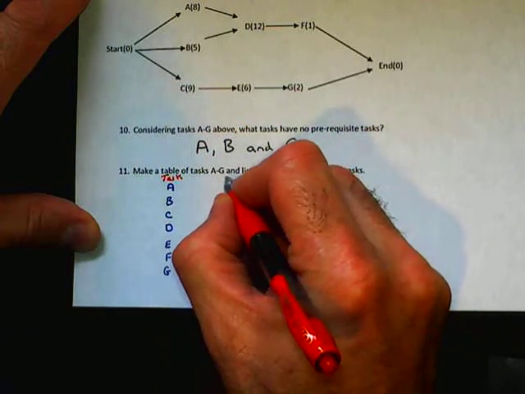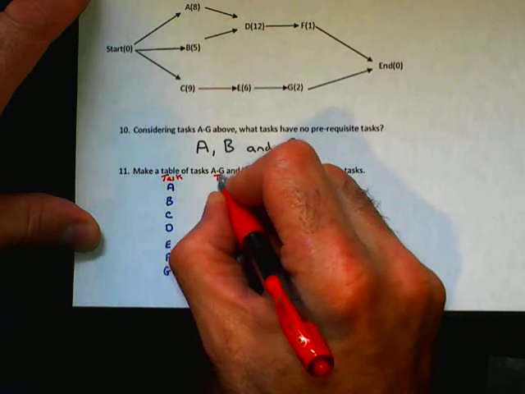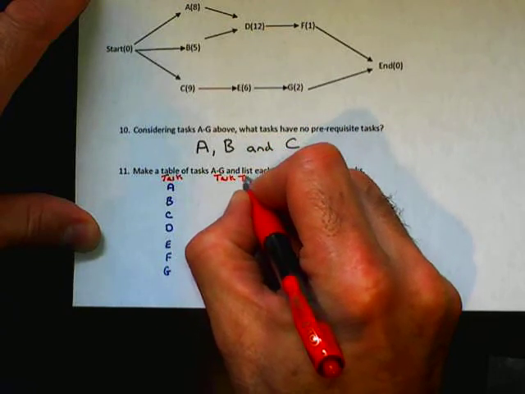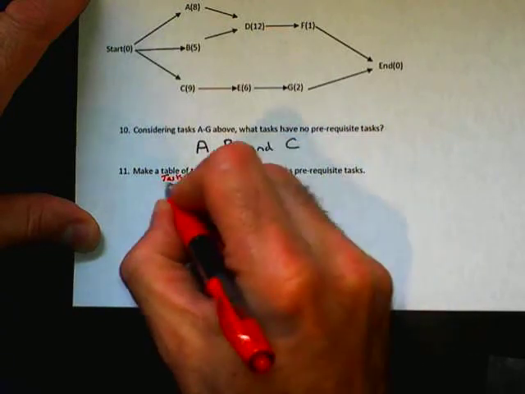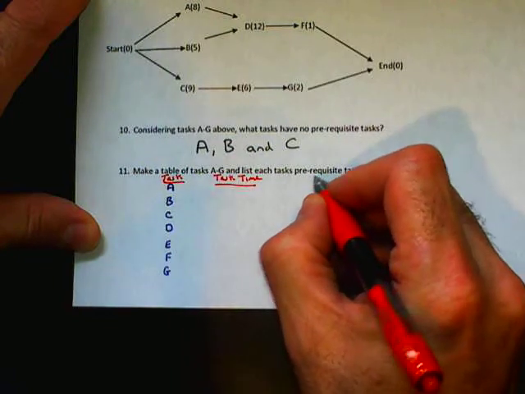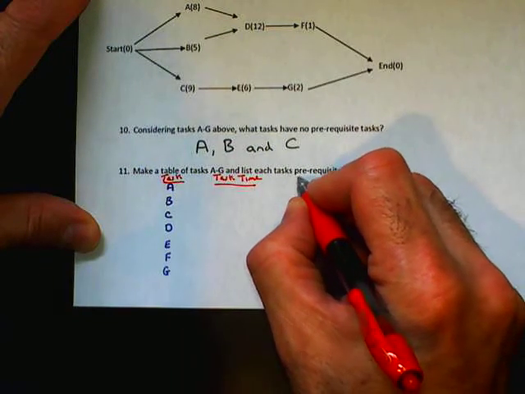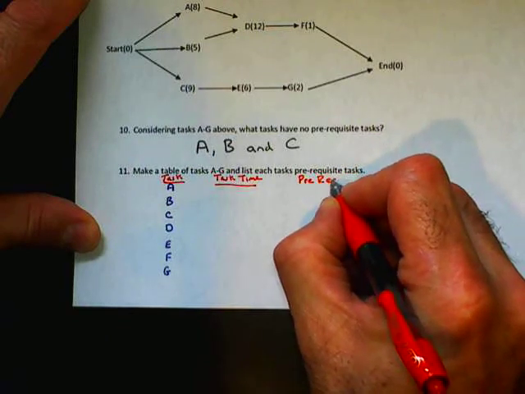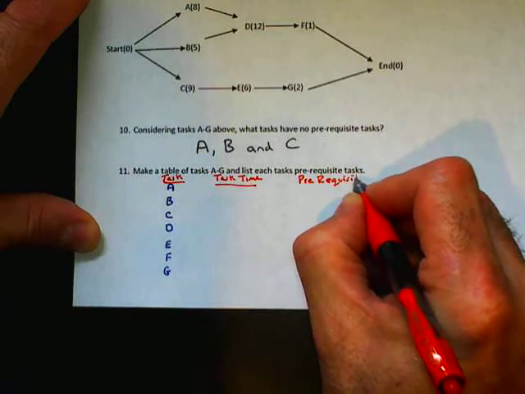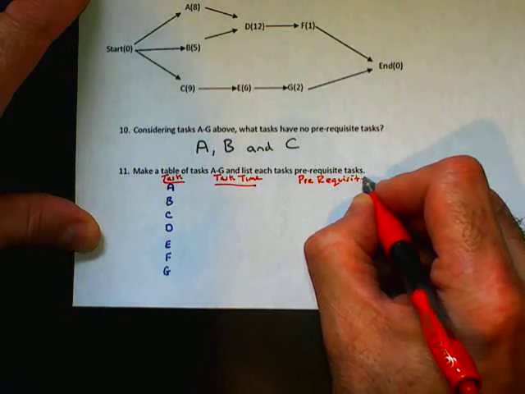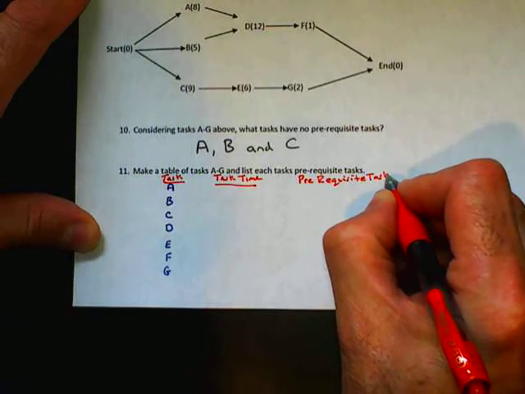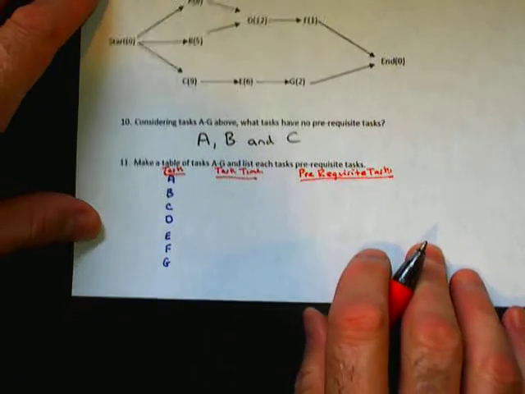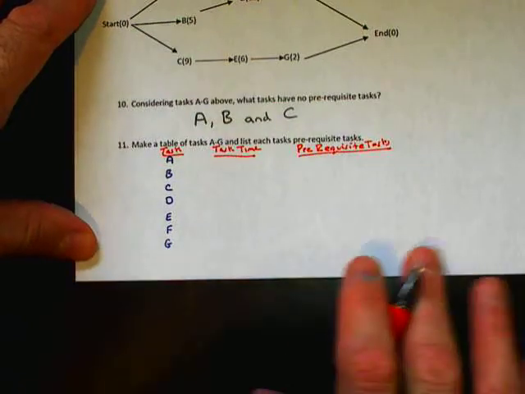I have time, task time. And then I have prerequisites. And remember, A, B, and C aren't going to have any.